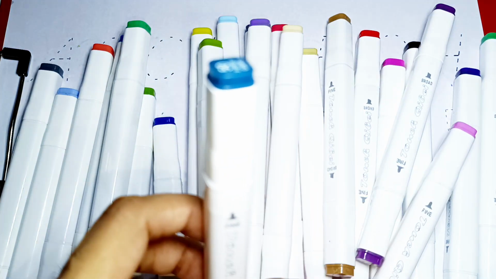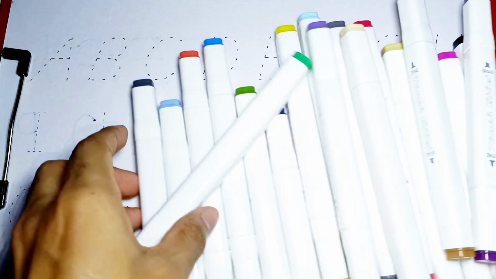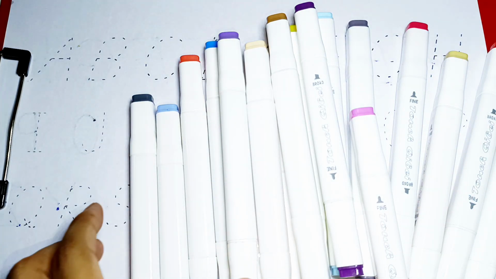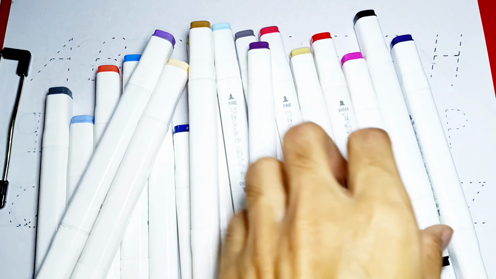Wow, so many colors. Stay with us. Forest green color. Kids, next one is yellow green color. Stay with us in the color of vivid green. And the next one is emerald green color. Now we open the color of pale pink color.